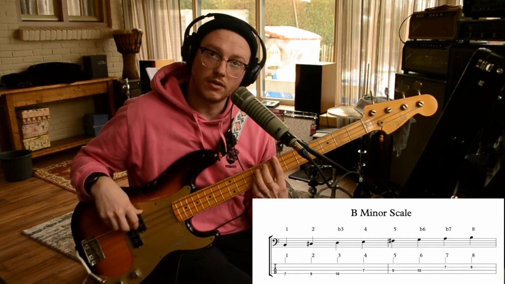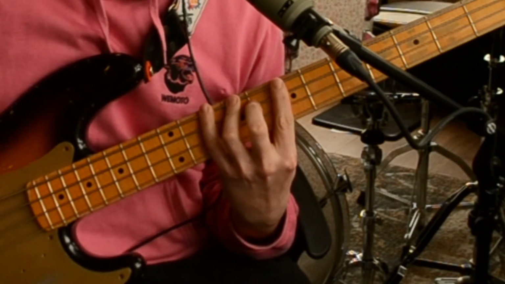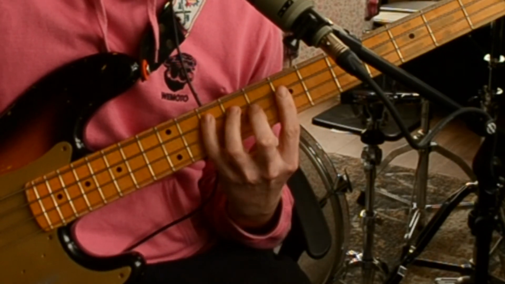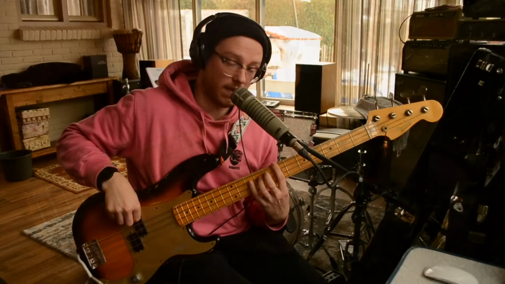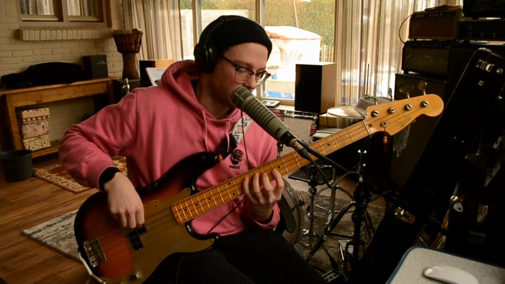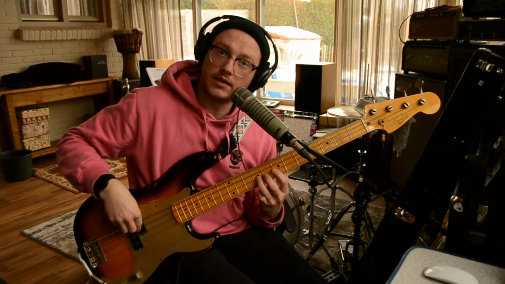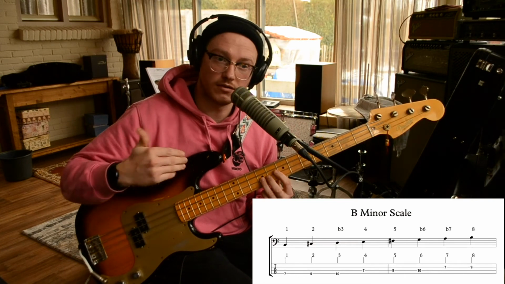So we play with our first finger, then the 3rd, the 4th, do the same thing again on the A string, 1, 3, 4, and then we use 1 and 3 on the D string. Let's try that together. So 1, 3, 4, next string, 1, 3, 4, next string, 1 and 3. So this is the B minor scale. So in total we've played 7 notes and the octave. The notes 1, 2, 3, 4, 5, 6, 7, 8, and 8 is the same as the first, the octave.